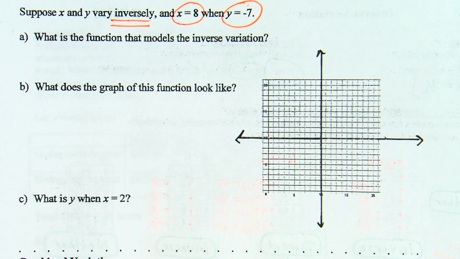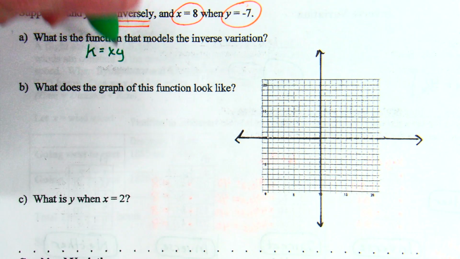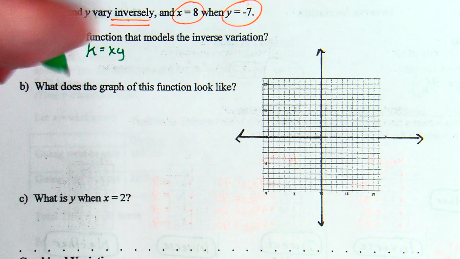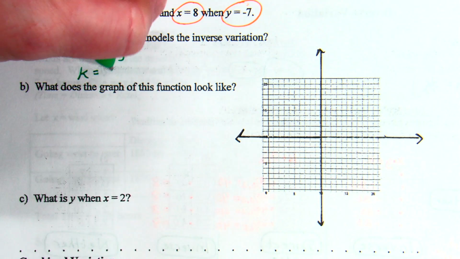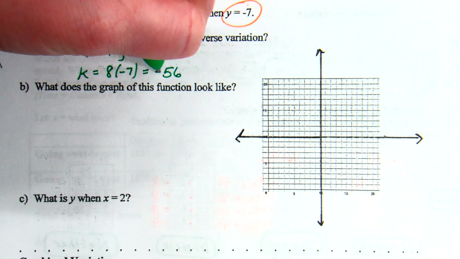We have to find k. You can't write a direct or inverse variation equation without k. So since they tell me this is inverse, how do we find k? Yeah, according to our equations on the front, k is equal to x times y in the inverse situation, right? And lucky for us, they gave us x and y. So k is going to be equal to 8 times negative 7, which is negative 56.